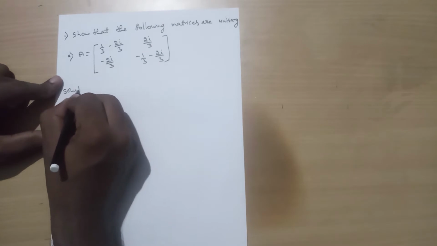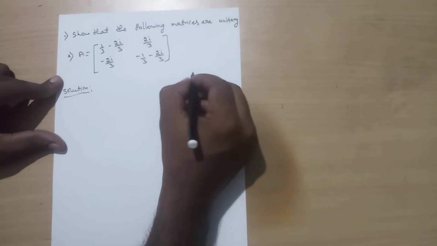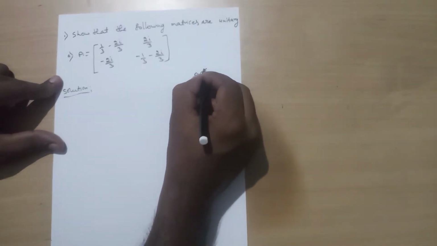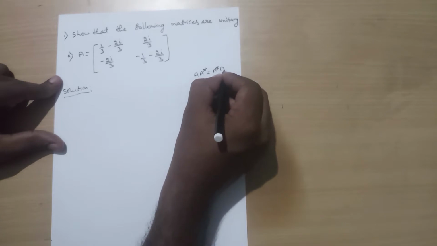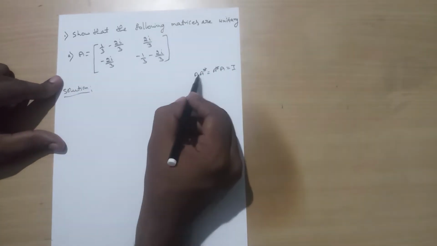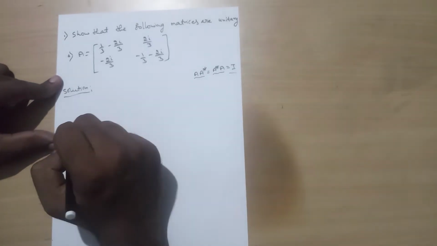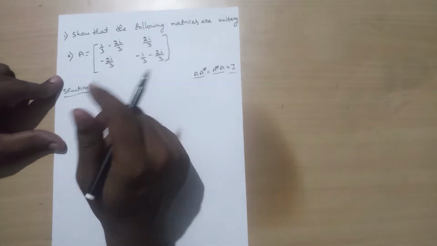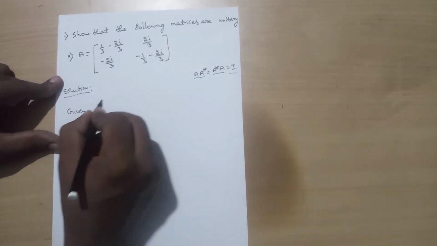Solution. So unitary prove ಮಾಡಬೇಕು ಅಂದರೆ here A into A star equals A star into A equals I ಅಂತ. ಇಲ್ಲಿ equals I ಅಂತ ಪ್ರೂವ್ ಮಾಡಿದ್ರು ಆಯಿತು, ಇಲ್ಲ ಇದು equals I ಅಂತ ಪ್ರೂವ್ ಮಾಡಿದ್ರು ಆಗೋಗುತ್ತೆ. That is unitary matrix. So first take given matrix.